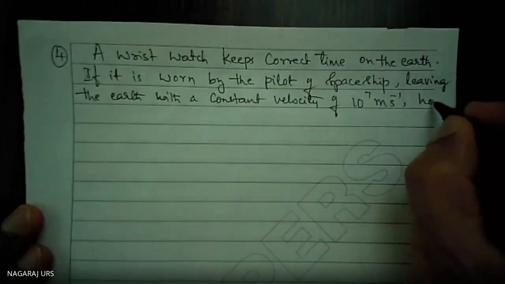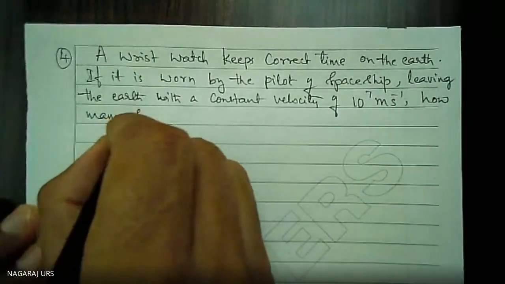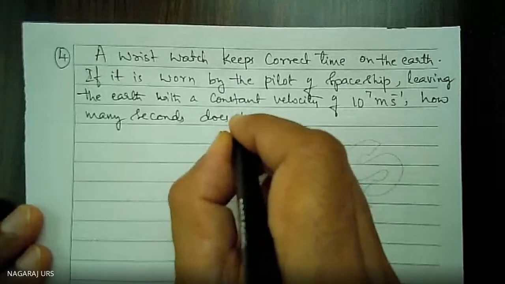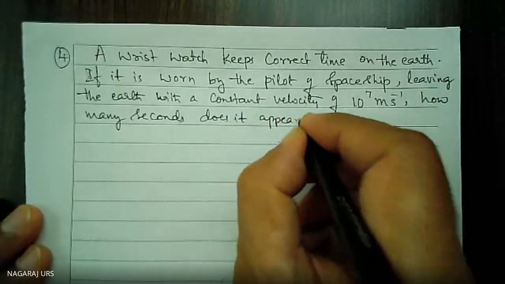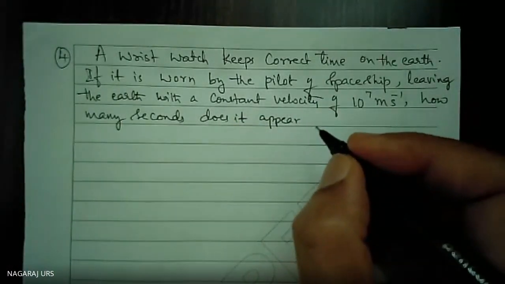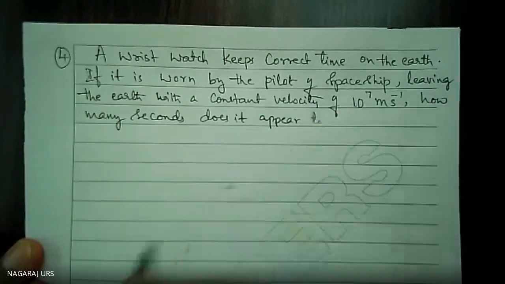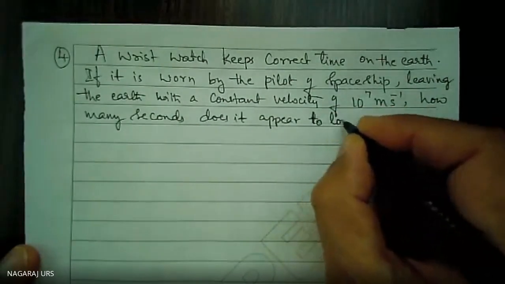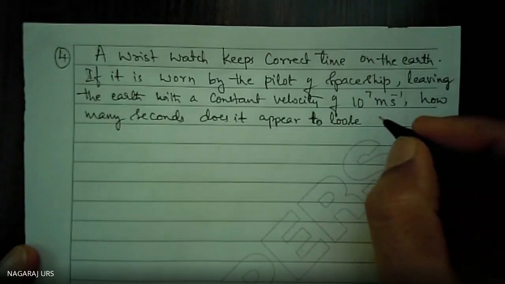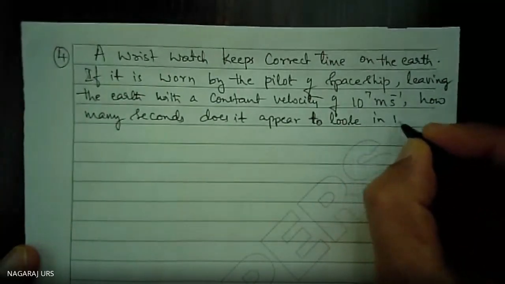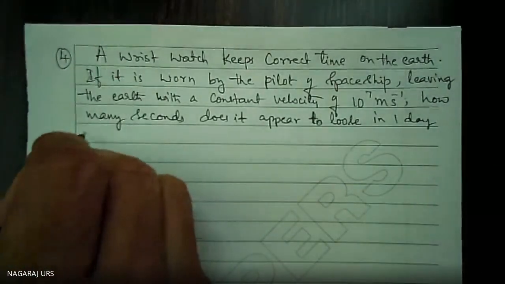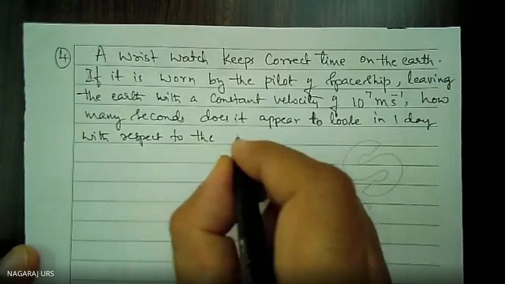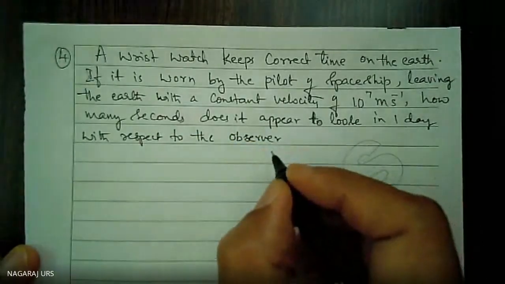How many seconds does it appear to lose in one day with respect to the observer on the earth?